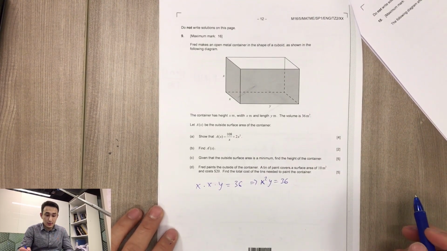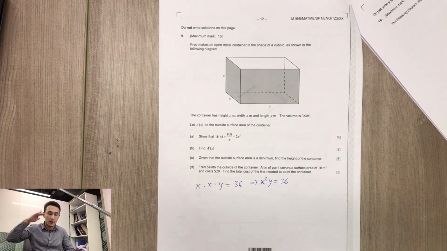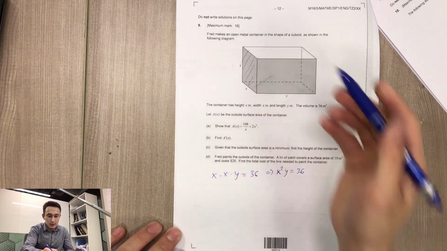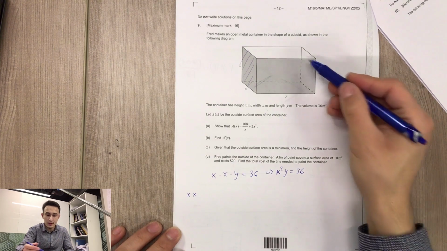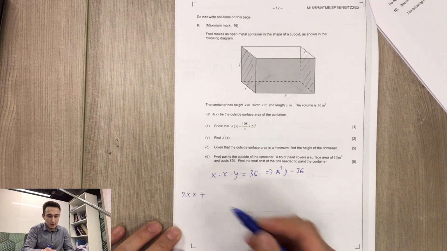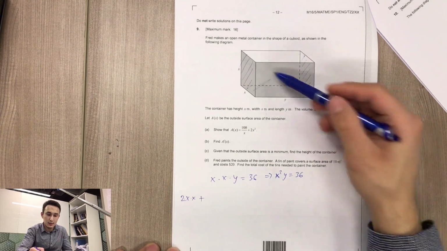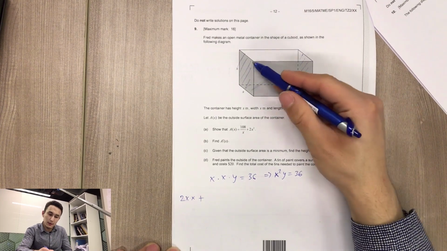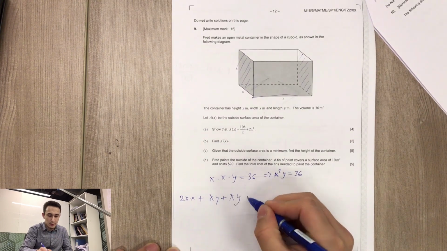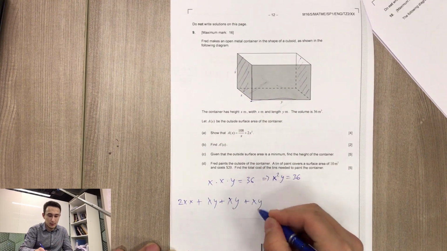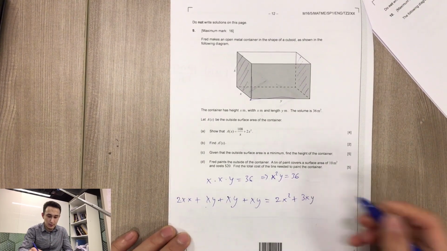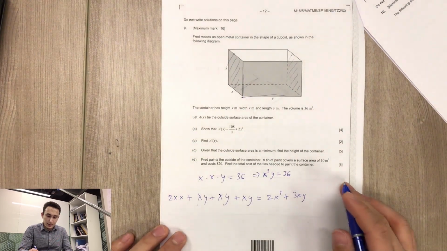Now to find the surface area, the outside, we do not include the top. So let's count. This side here is x times x. How many of them are there? There is also one on the other side, so there are 2 of them, 2x squared. Now how about the front side and the back side? The front side has the area of xy, plus the back side also has the area of xy, and then the bottom also has the area of xy. So the total area here is 2x squared plus how many xy's? 3xy, right? So this is the area.